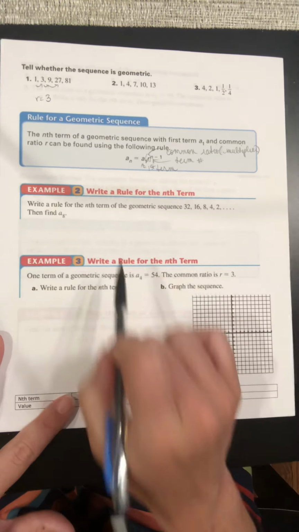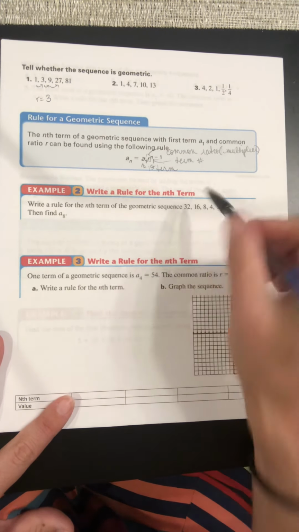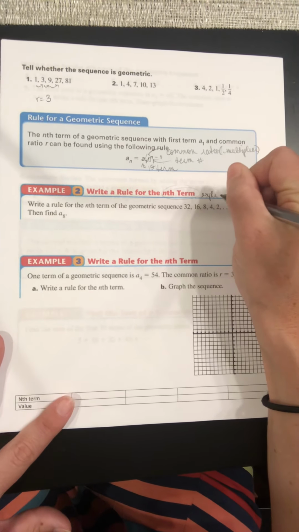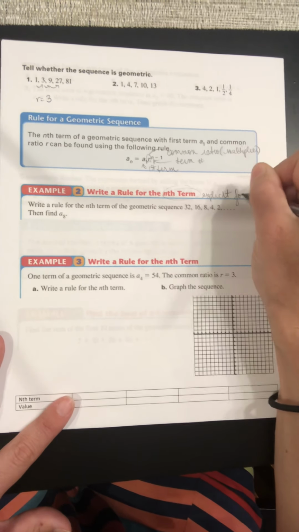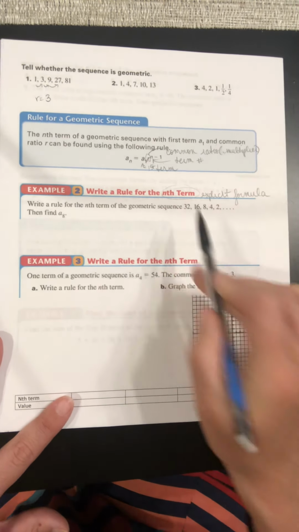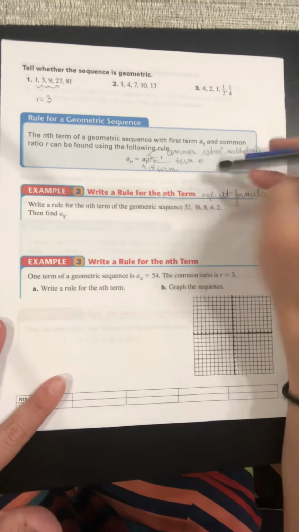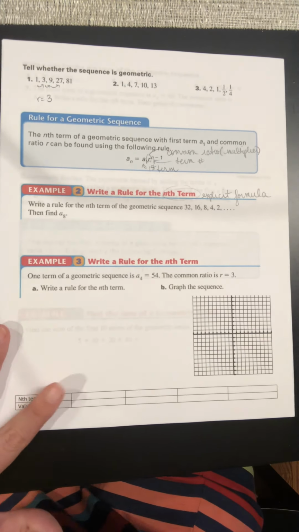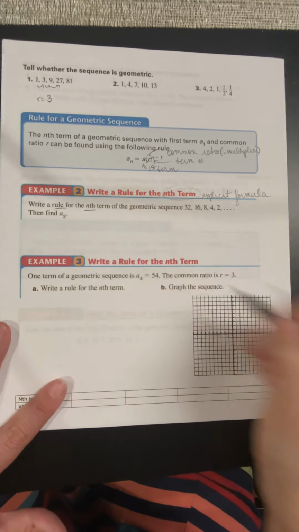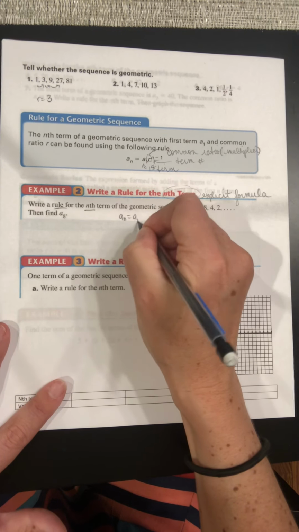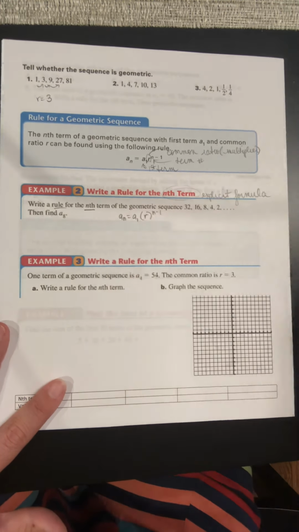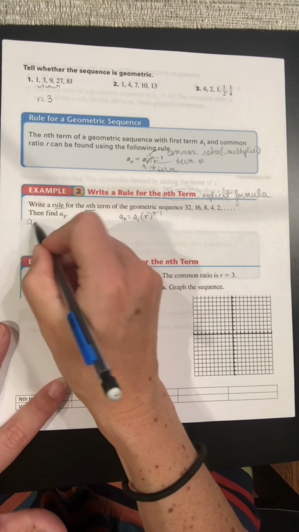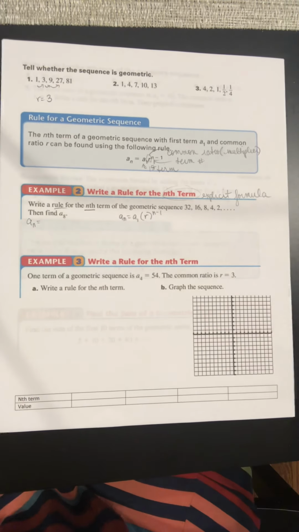We're going to write the rule for the nth term, sometimes called the explicit formula. You might see that, just so you're aware. Some books use that; ours uses the nth term, but I don't want you to be thrown off by that. The explicit rule is just the nth term. So if I'm looking for the rule, I'm going to use a sub n equals a sub 1 times r to the n minus 1. If we're trying to write the rule, just like we did with arithmetic, we don't know a sub n.